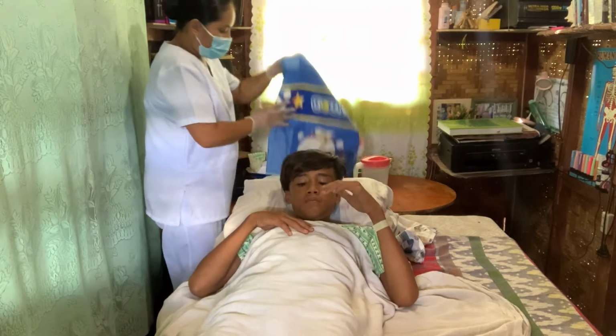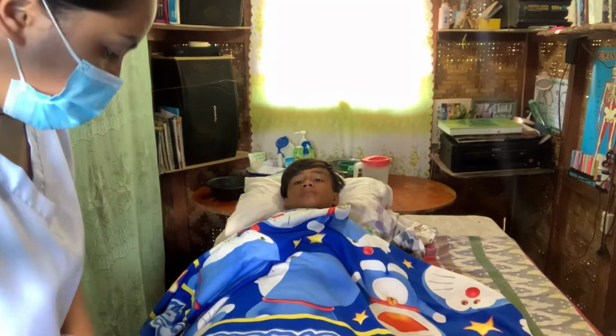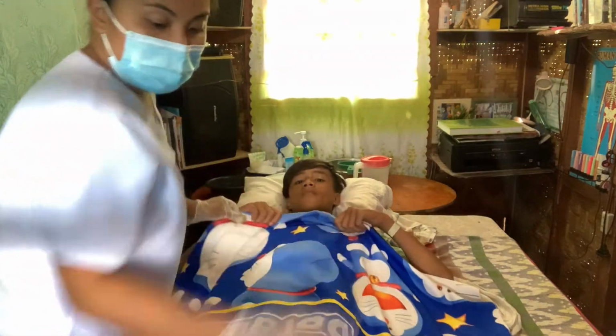Okay, so sir, I will be placing this. Place the bath blanket over the top sheet, fold and remove the top sheet from under the blanket. Let the patient hold the bath blanket while you withdraw the top sheet.